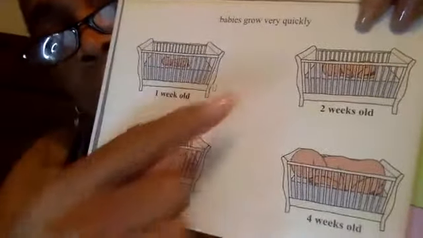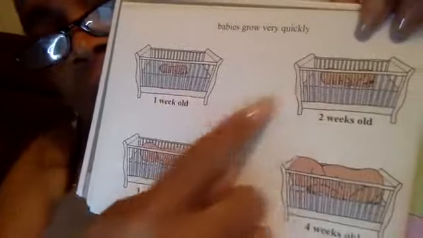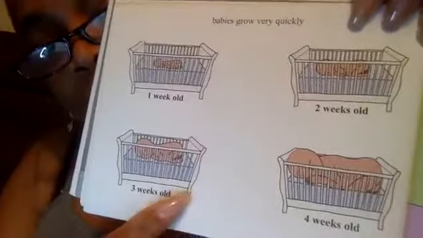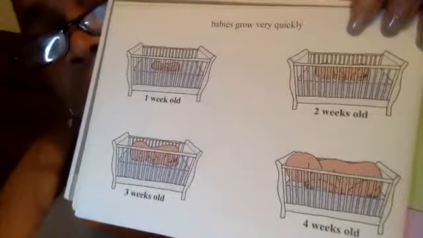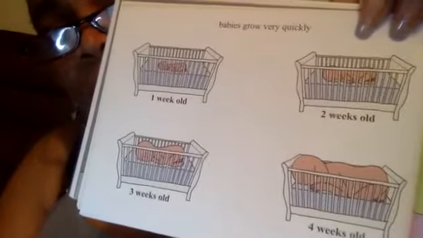Okay, so babies grow very quickly. And here's a picture of a baby in a crib at 1 week, 2 weeks, 3 weeks, and 4 weeks old. I'm going to show you this page here. That's how babies grow. 1 week, it's over here. Then 2 weeks, 3 weeks, and 4 weeks. That's how fast the babies grow.